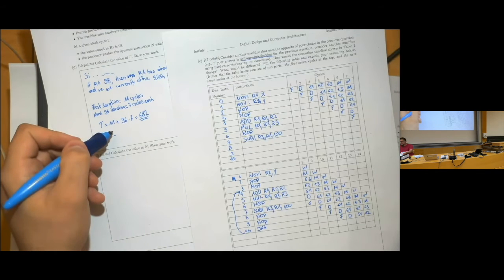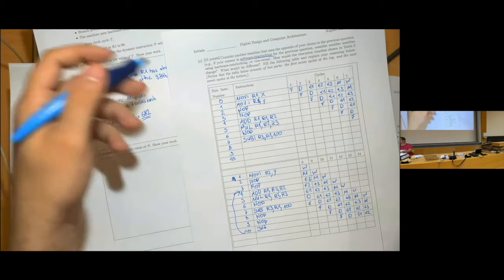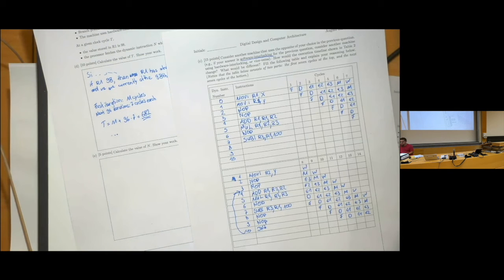Then you would have at least one additional cycle of delay. It wouldn't really be a stall, it would be the pipeline being flushed. Anyway, that would change the calculation a little bit. If you write this assumption in your solution, then that's entirely correct.